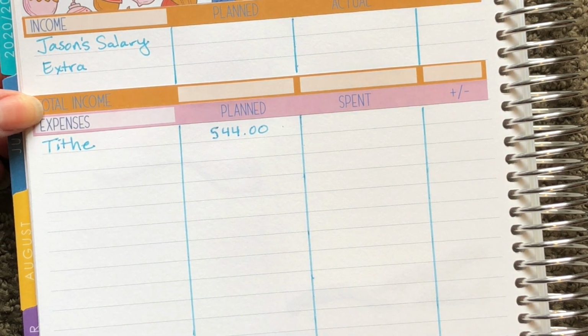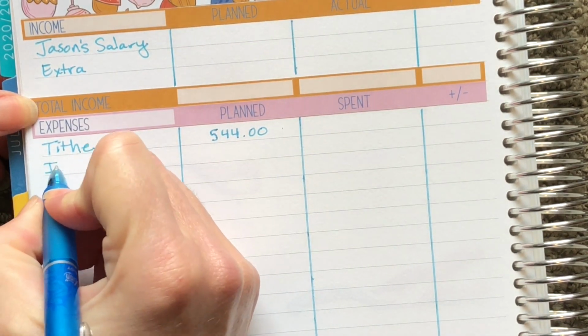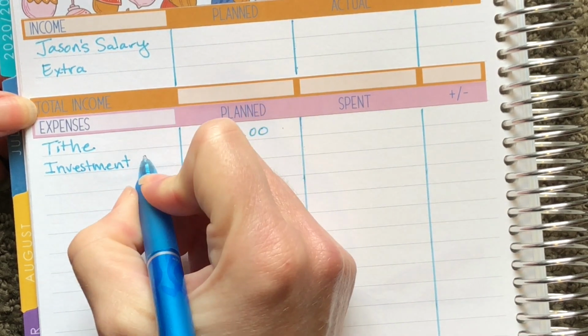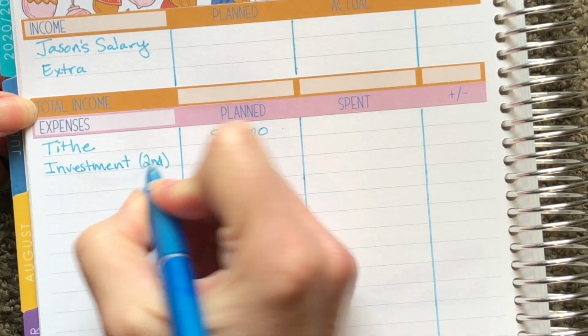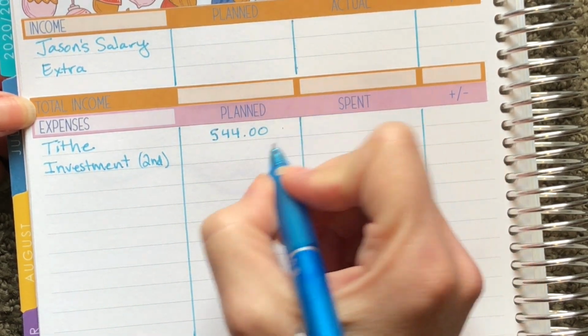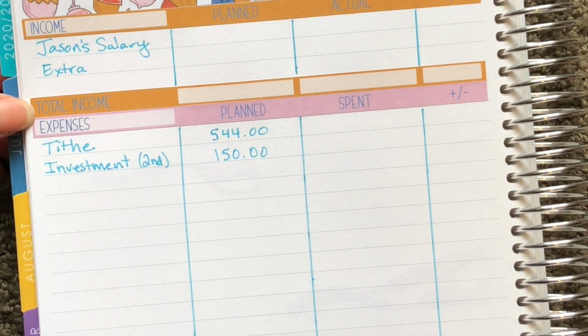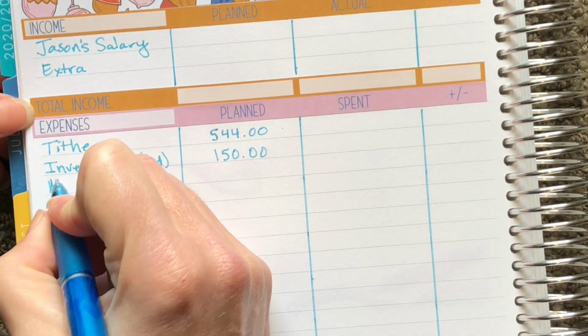We have an investment, which happens the second paycheck of the month, for $150. We have our mortgage.